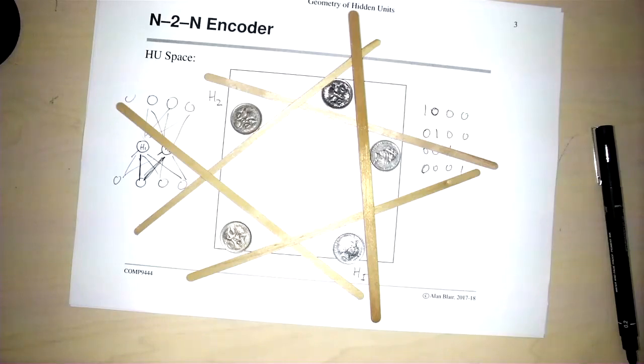And then in a couple of weeks, we're going to be talking about recurrent networks, and then you look at the way the hidden unit dynamics move around as you present a series of inputs. So the main point of this is to train your geometric intuition about hidden nodes.